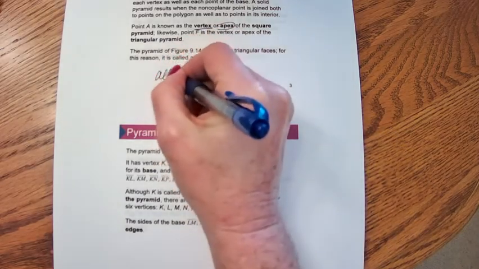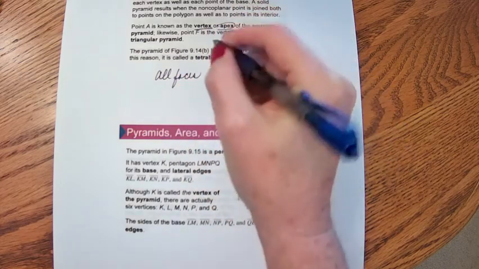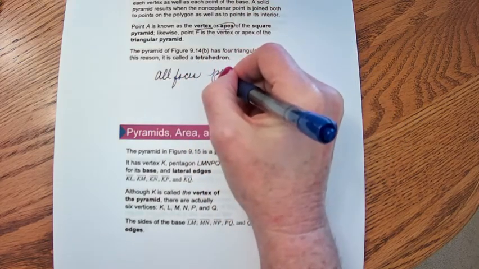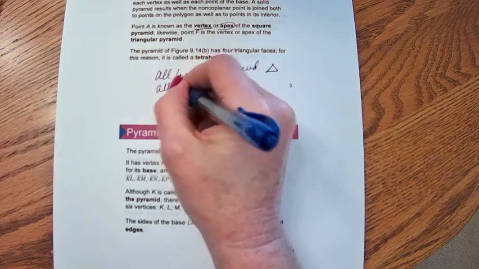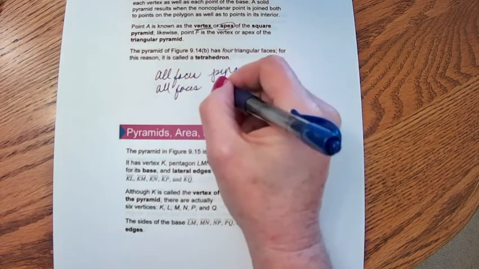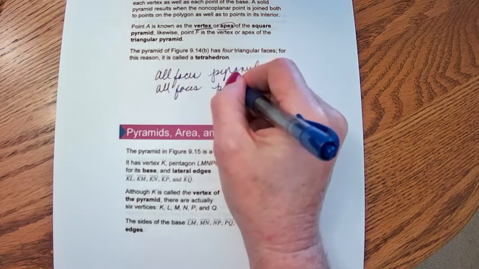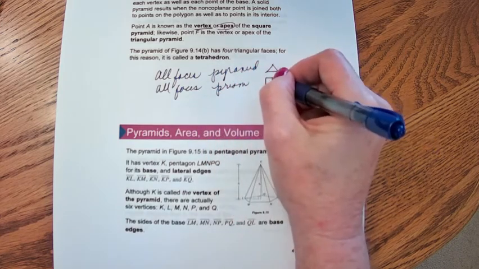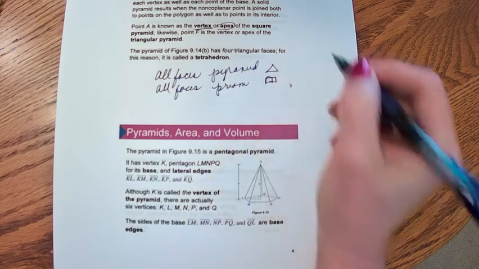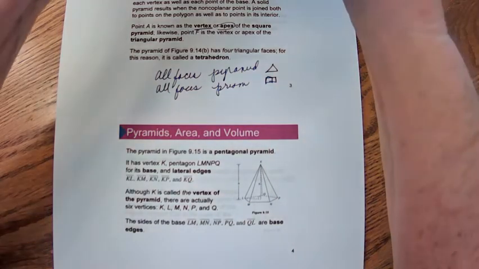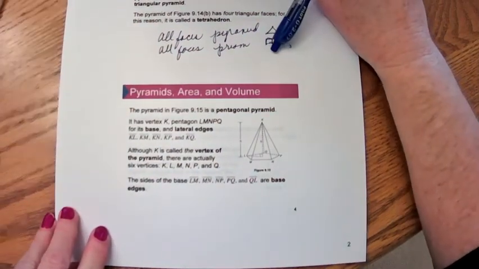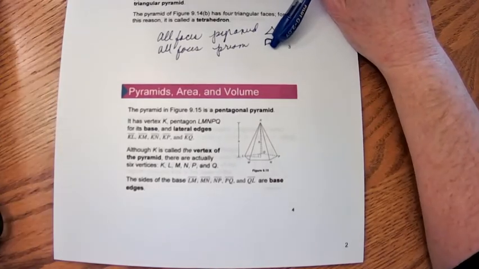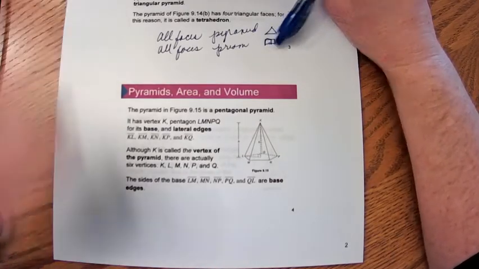All the lateral faces of a pyramid are triangles. All the faces of a prism are rectangles. And there's one other type of measurement in a pyramid that we do not have in a prism.